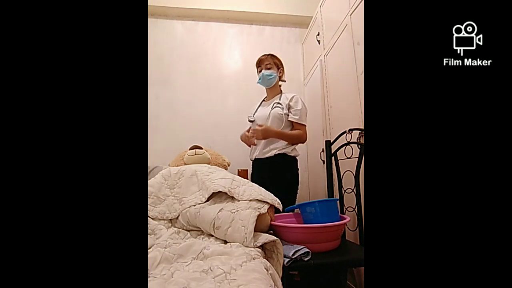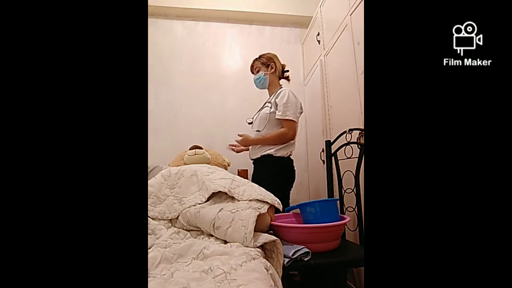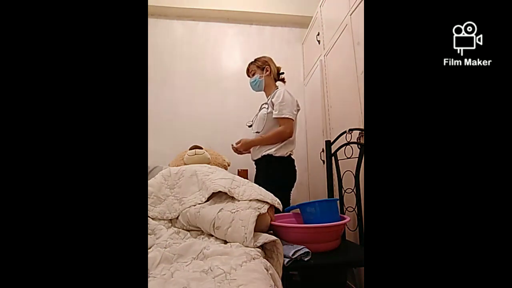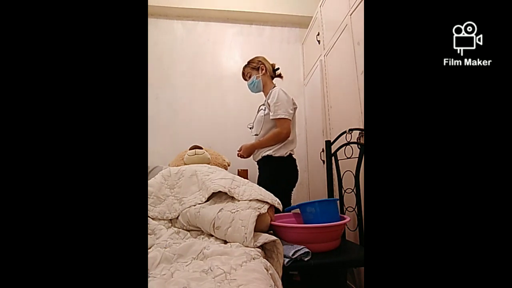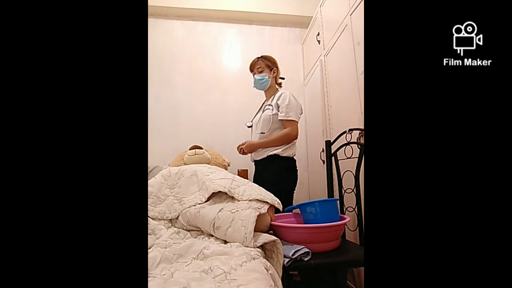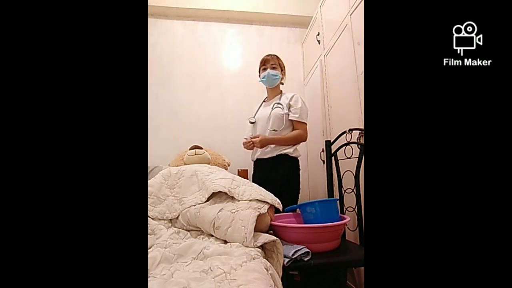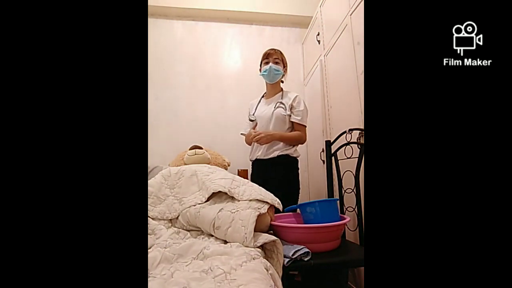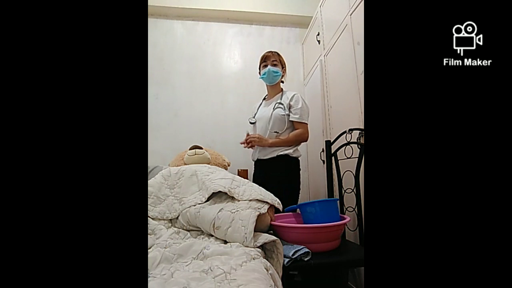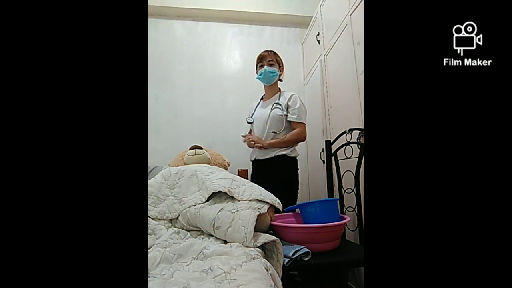Okay, so we're going to explain also the procedure. So ma'am, I'm going to help you in cleaning your genital area. Is that okay with you? Okay, so nag-agree yung patient natin. So we're going to proceed in pulling the curtain. So next procedure, we're going to pull the curtains, close the door for the privacy of our patient. So I already did that. I already closed the door and closed the window.